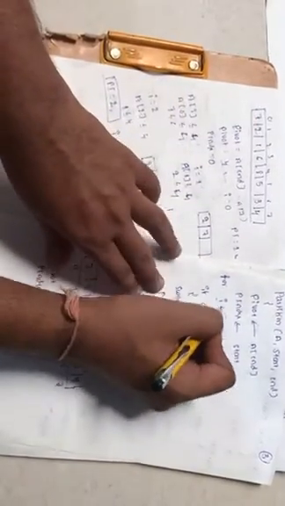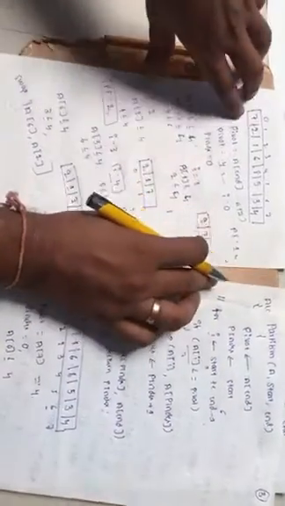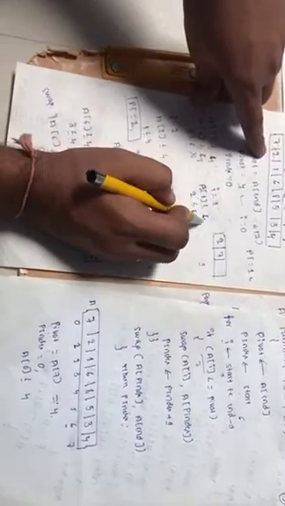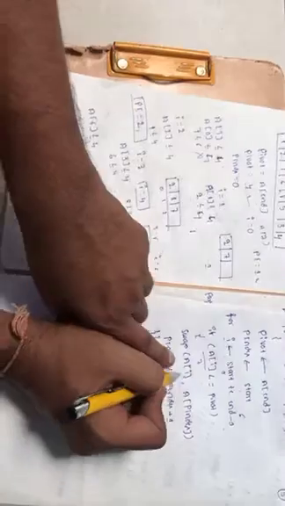Again I increment the i value by 1. Initially i equals 0, now i is incremented by 1. Check now: A of 1 is 2. 2 is less than or equal to 4 here. The condition is true. Once it is true, swap the numbers.